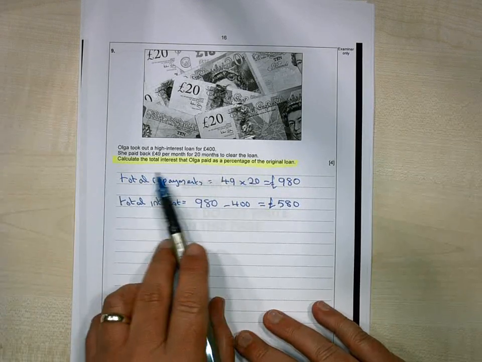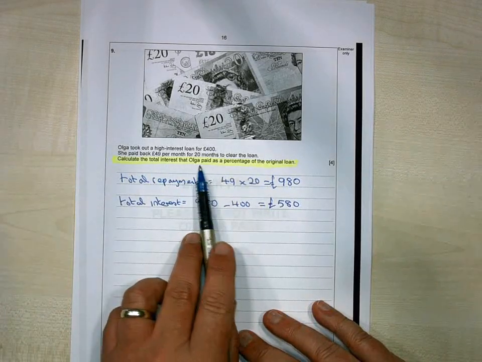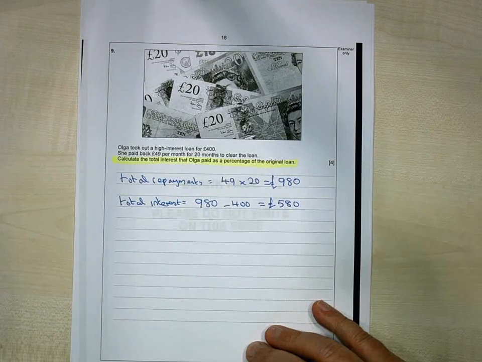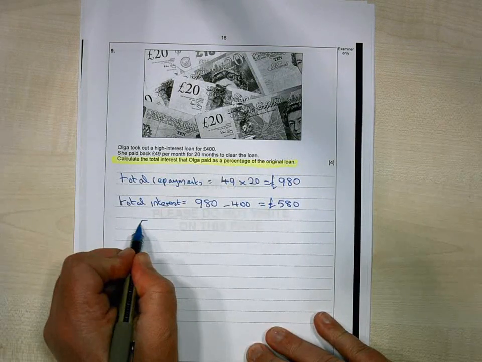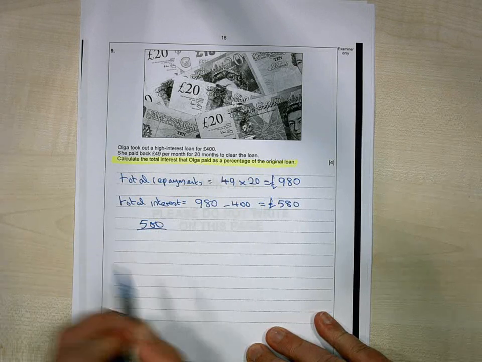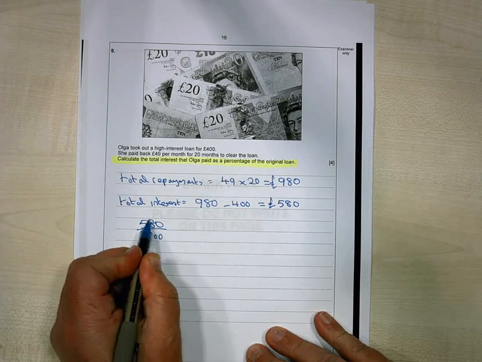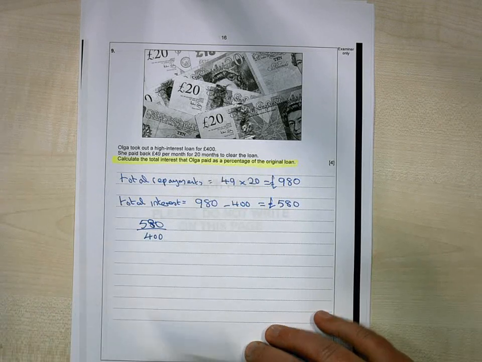Now what the question's asking is calculate the total interest as a percentage of the original loan. So to turn it into a percentage of the original loan, we've got to work that out of what she actually borrowed.